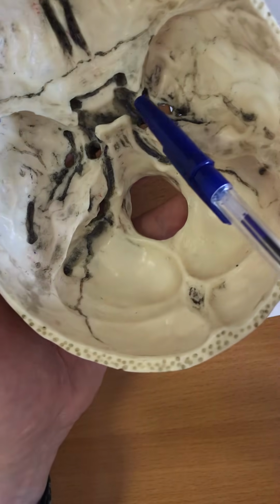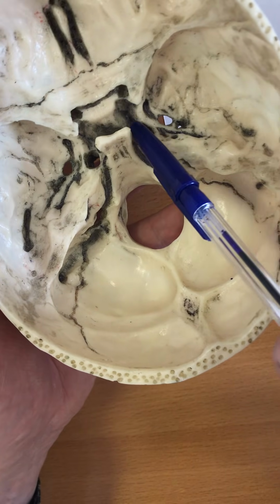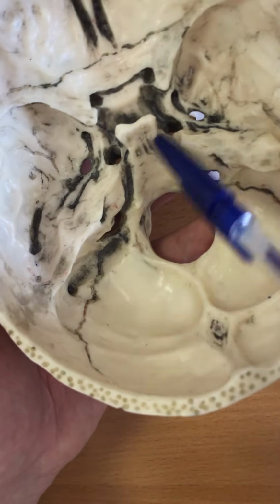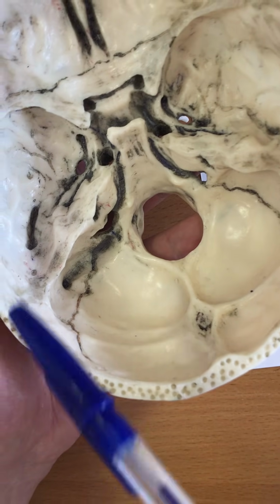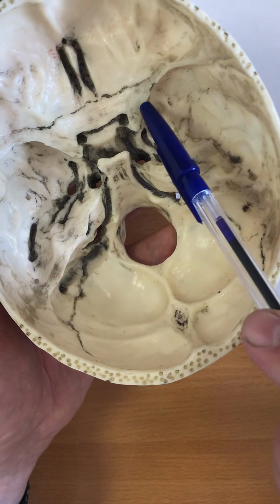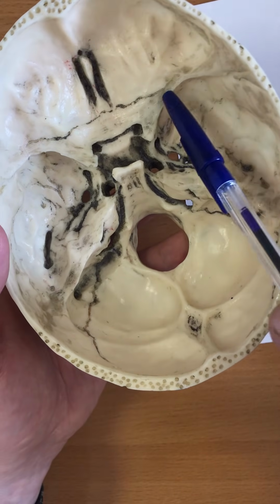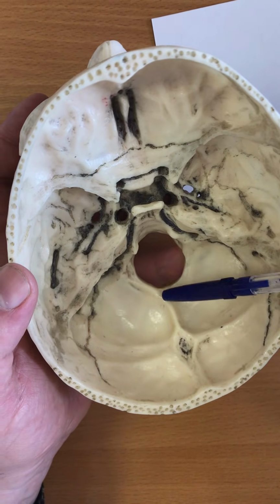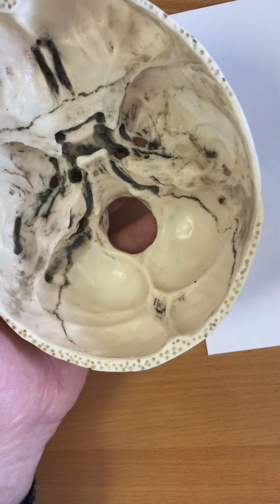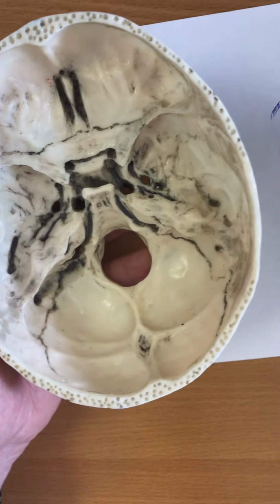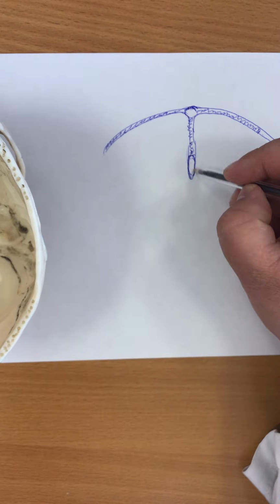Laterally from the sella turcica we have sinus cavernosus here, and in front and behind, sinus intercavernosus. Along the lesser wings of the sphenoid bone we have sinus sphenoparietalis. Here it is sinus occipitalis, and 2 sinuses are impossible to see on the skull because they are inside of dura mater.